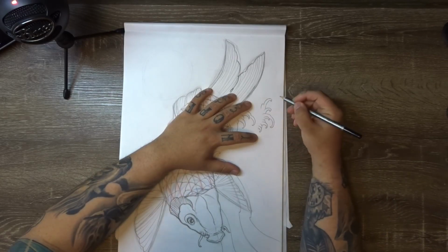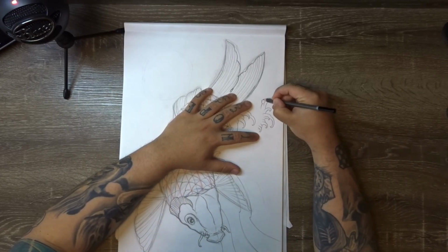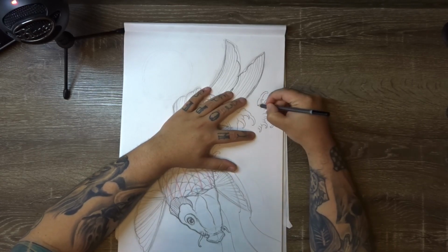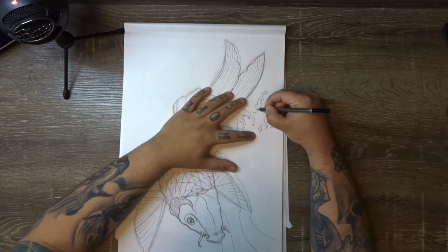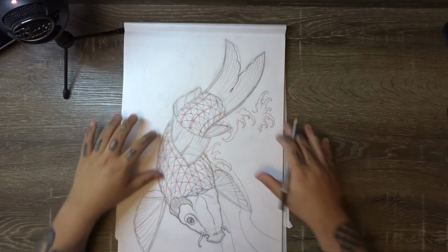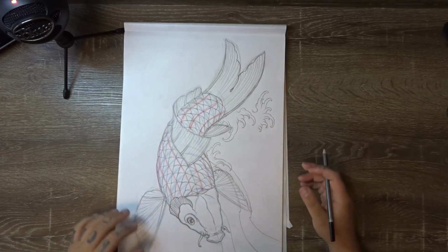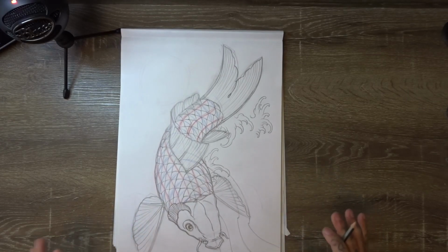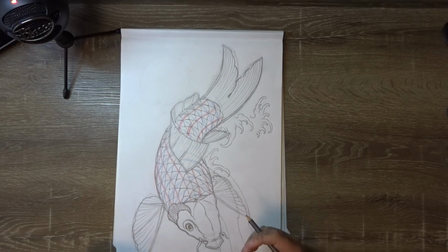And this part is really up to you. I wouldn't stress too much about trying to make this look exactly the way that I'm doing it. Just have fun with it. Play with your wave shapes. Have fun arranging them and making this look unique to your design. Like I said, I wouldn't stress too much about making this look exactly the way that I'm doing it.